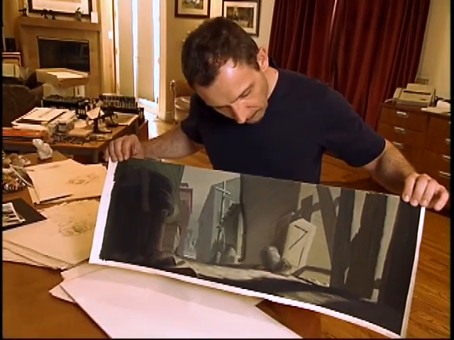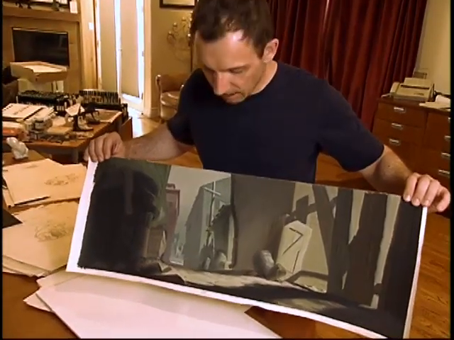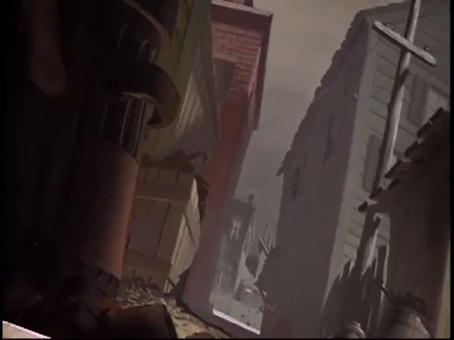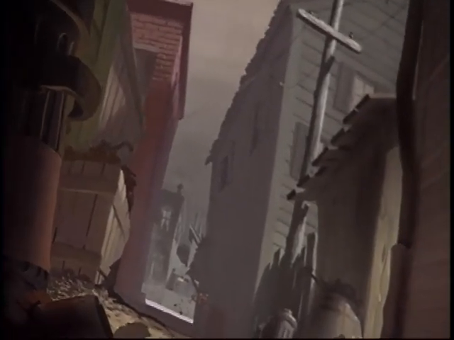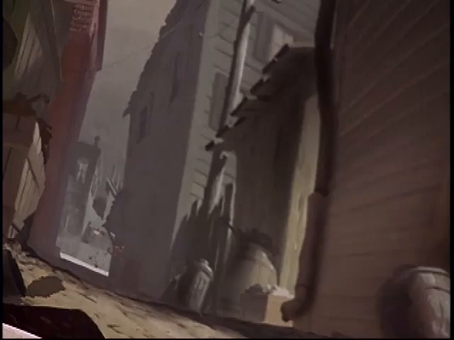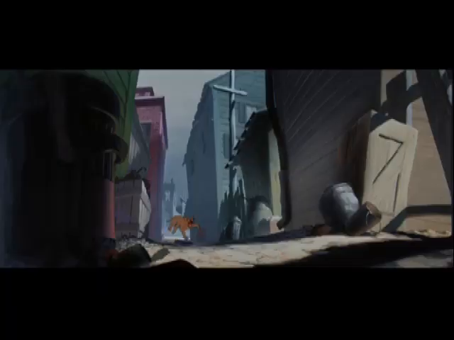I love how haunting this feels. There's just a definite sort of scary mood in this, the way these buildings are angled. It's all a little bit off and not real, but it just adds to a certain mood.